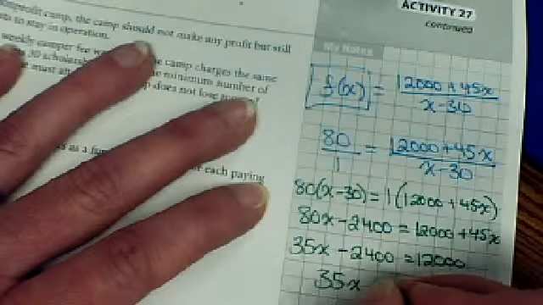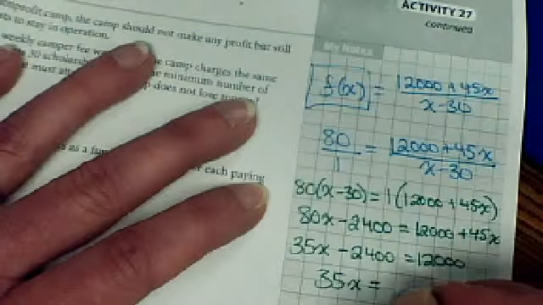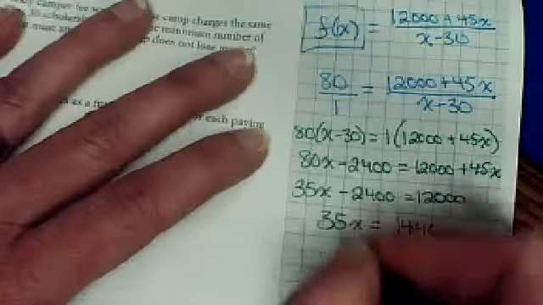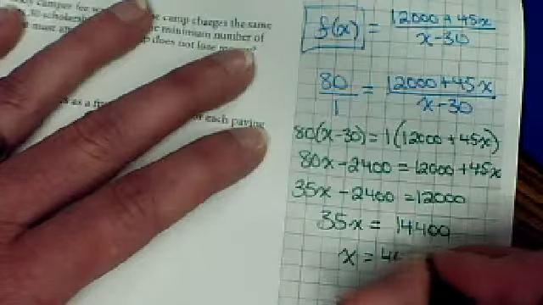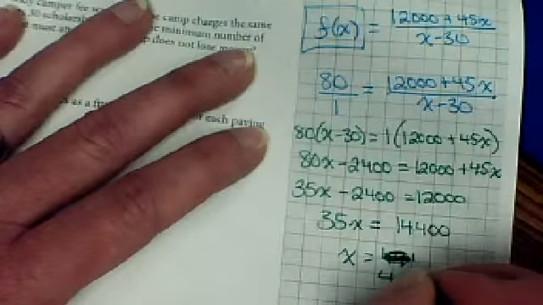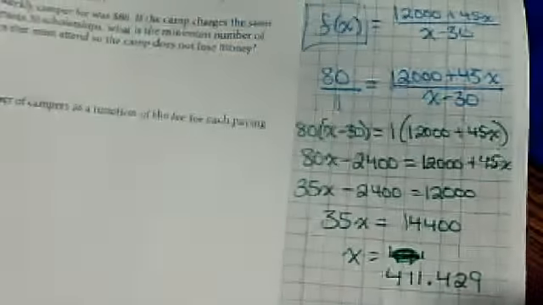Now I have 35x equals 14,400. Divide. X is 411.429. Now let's think about what that means in context.